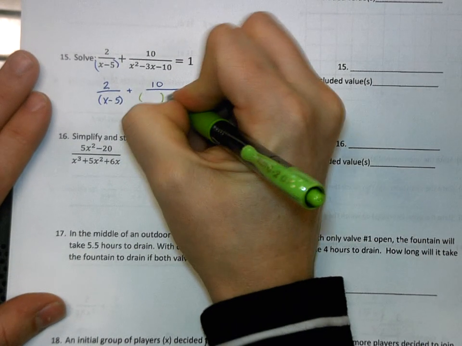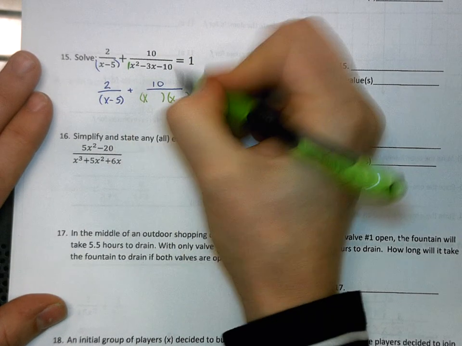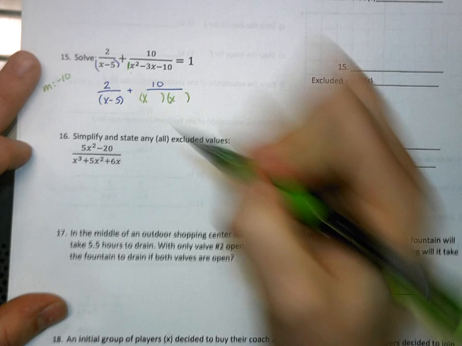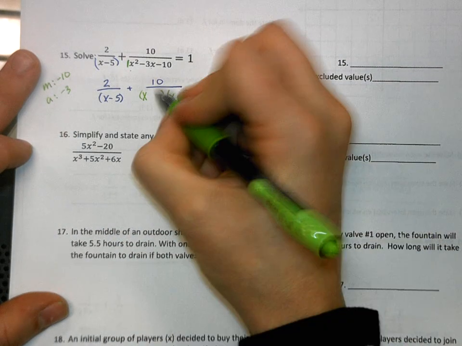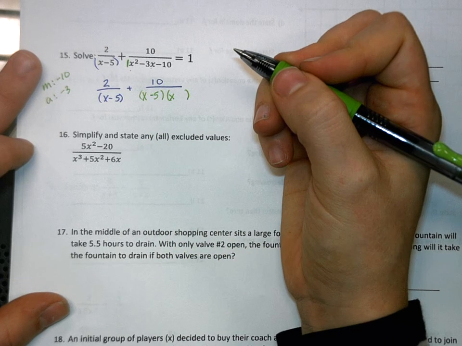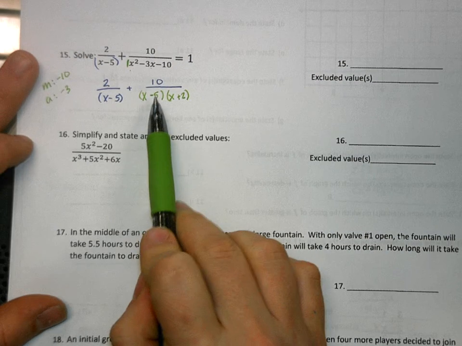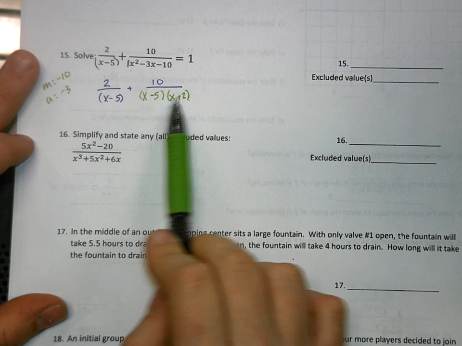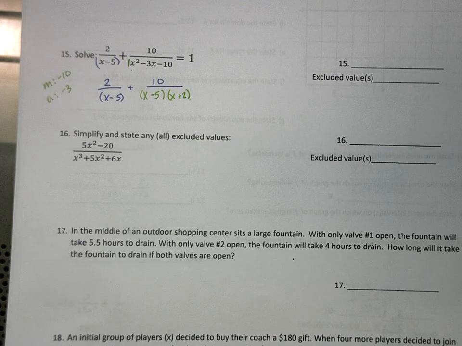So let's use the short method because my a value is 1. So I know that x times x is x squared. What numbers multiply to give you negative 10 and add to give you negative 3? Negative 5 and positive 2. Negative 5 times positive 2 is negative 10, and negative 5 plus 2 is negative 3. Did you get it? Okay.